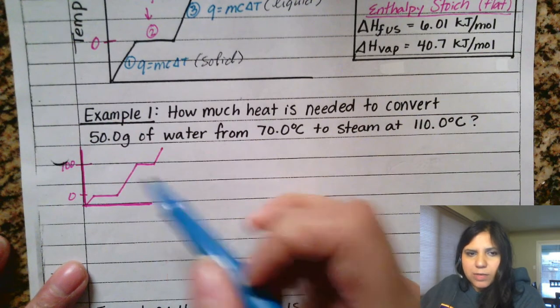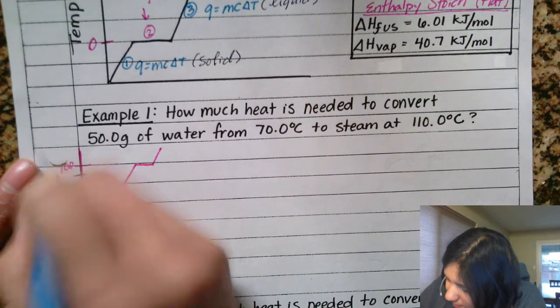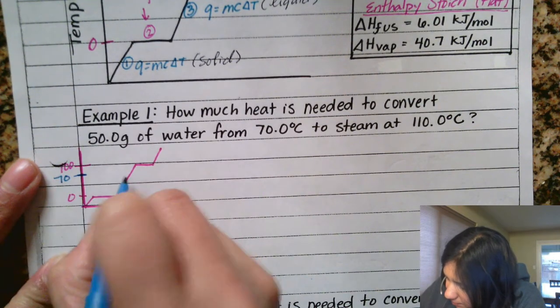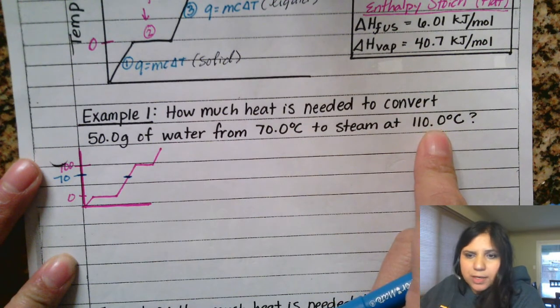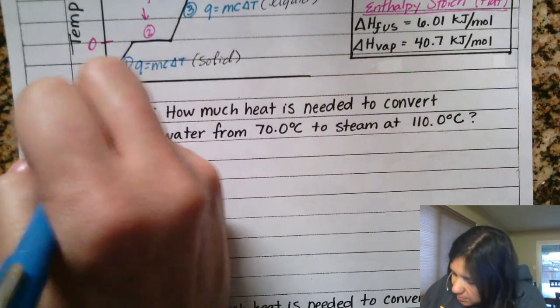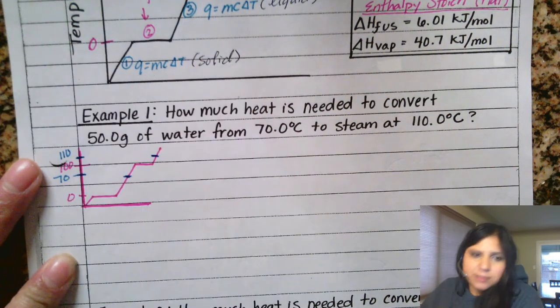So it says we're going from 70. So it's going to be about right here. Like I said, that doesn't really matter. So you're starting here, and you're going to 110 degrees C. So that's somewhere up here. I know my scale is off, but I want to be able to show that this is a different line segment.